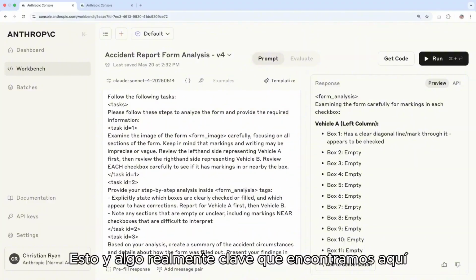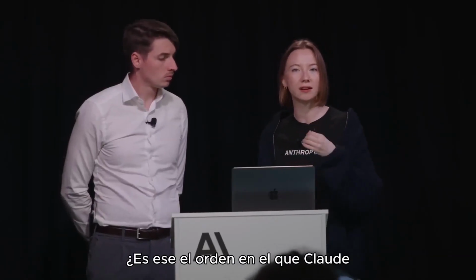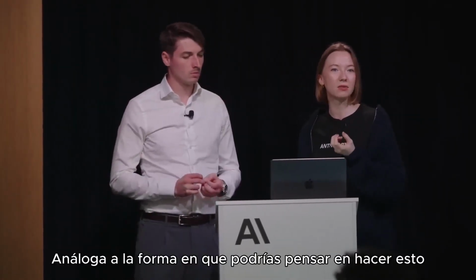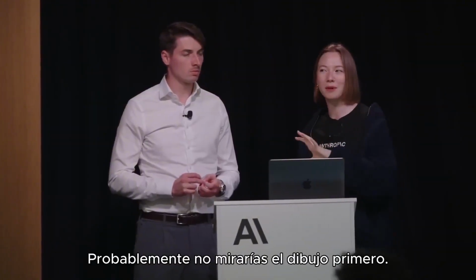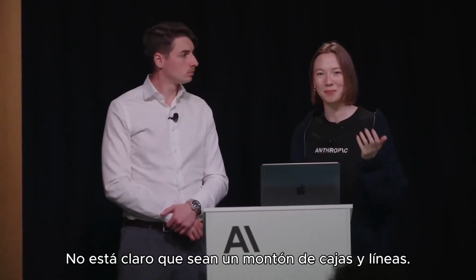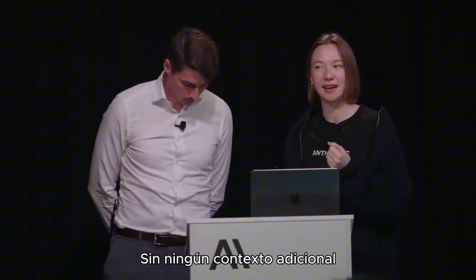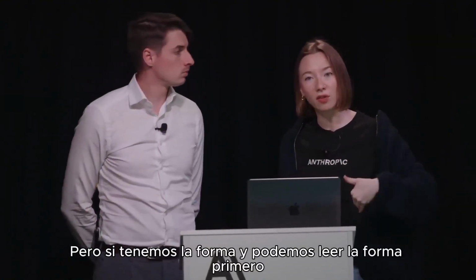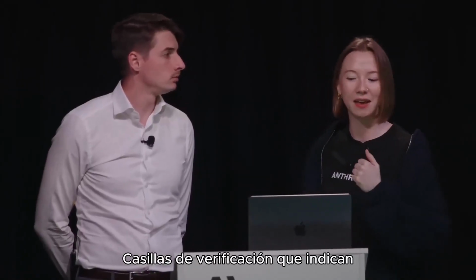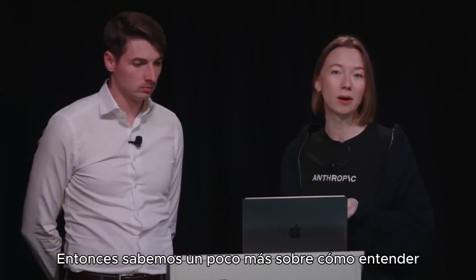And a really key thing that we found as we were building this demo and working on the customer example is that the order in which Claude analyzes this information is very important. This is analogous to the way you might think about doing this if you were a human. You would probably not look at the drawing first and try to understand what was going on, right? It's pretty unclear. It's a bunch of boxes and lines. We don't really know what that drawing is supposed to mean without any additional context. But if we can read the form first and understand that we're talking about a car accident, and that we're seeing some checkboxes that indicate what the vehicles are doing at certain times, then we know a little bit more about how to understand what might be in the drawing.